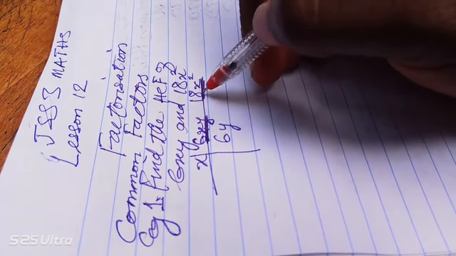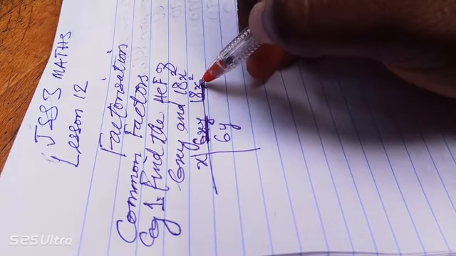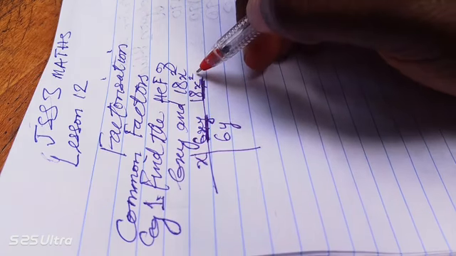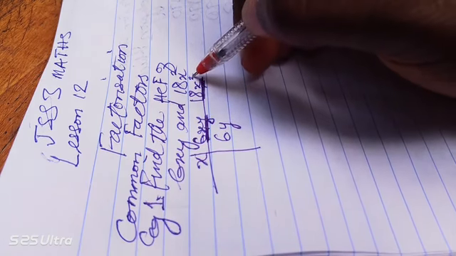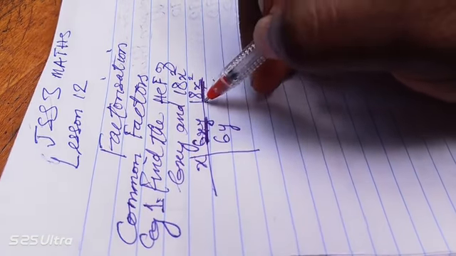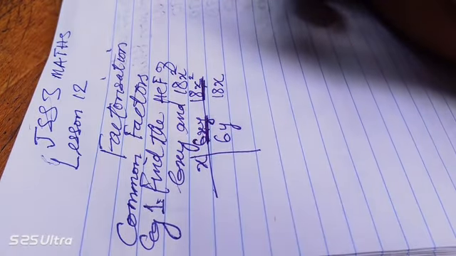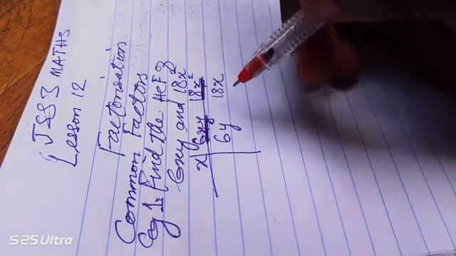Let's come here again. If you factor out x here, remember x squared means x in 2 places. If you factor out one of them, 1 x will be left. And then this 18 is still here. That is 18x. We have factored out x.